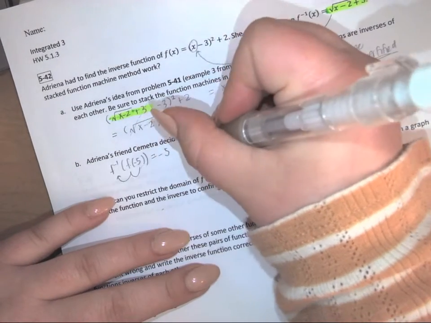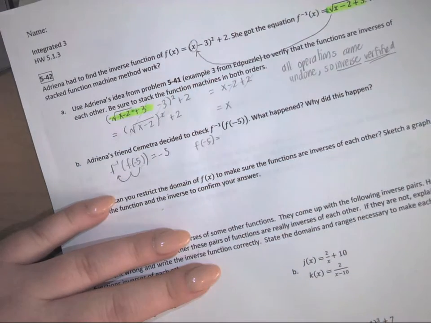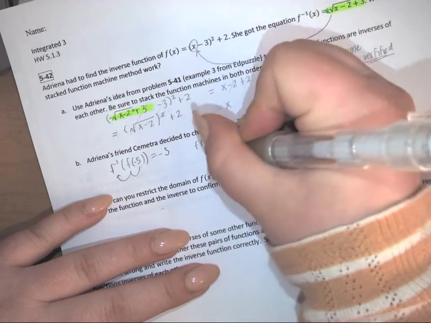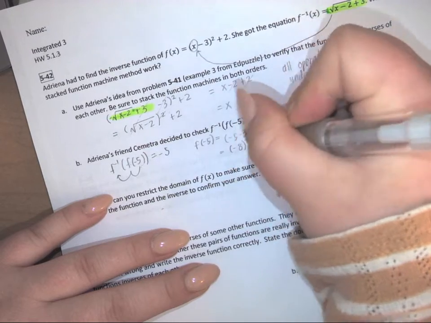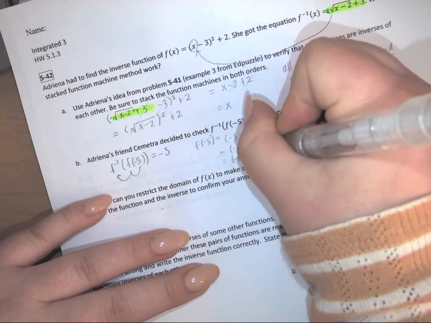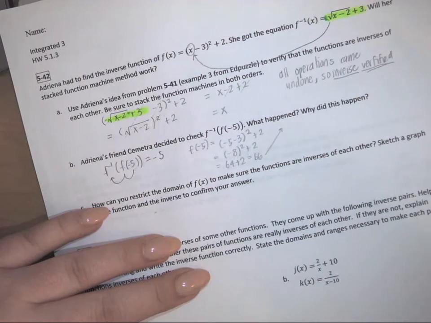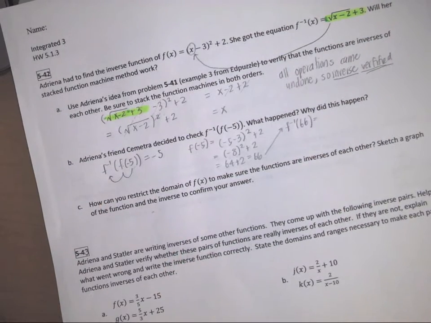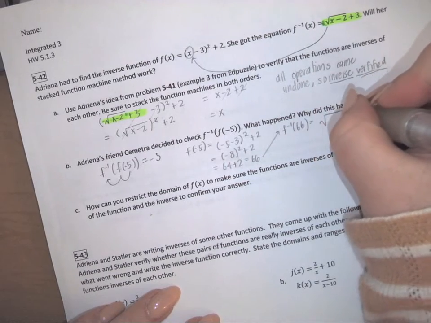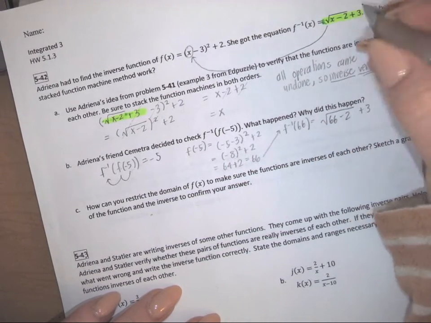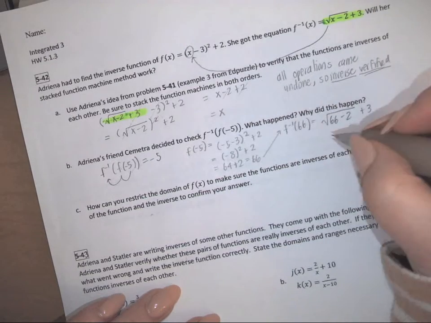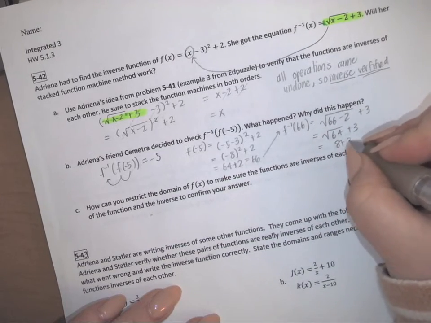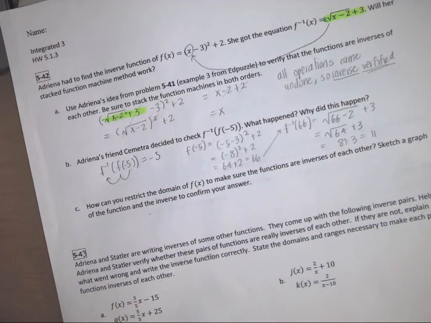So let's do that. First, we want to find f of negative 5. So we plug that into f. So it's negative 5 minus 3, squared, plus 2. So that's negative 8 squared plus 2, which is 64 plus 2, which is 66. And then she plugs that into f inverse. So f inverse of 66, we're supposed to get negative 5. That's what we're supposed to get. So then you plug in 66 minus 2 plus 3, that's the f inverse function. And then you get the square root of 64 plus 3, which is 8 plus 3, which is 11. So that's not negative 5.